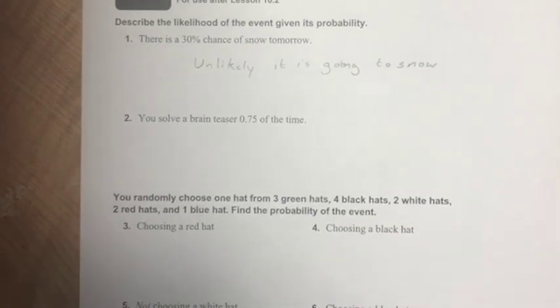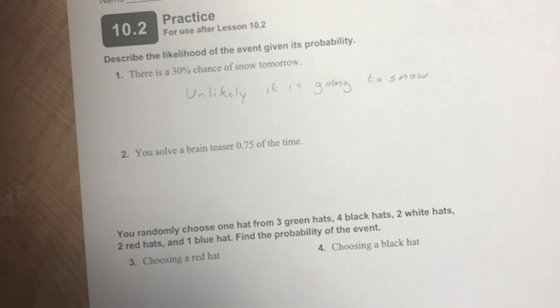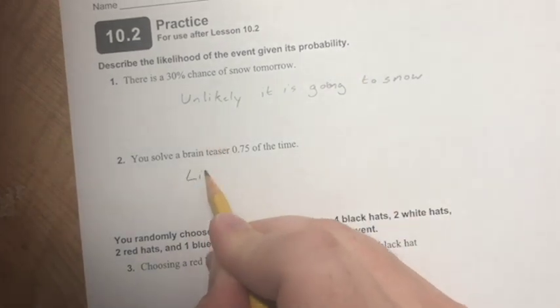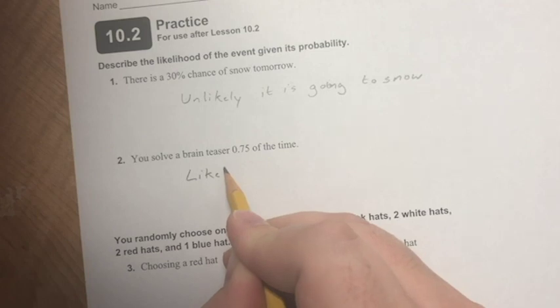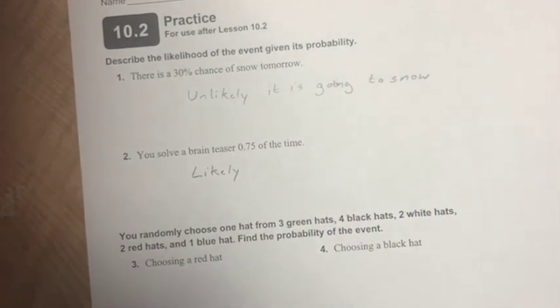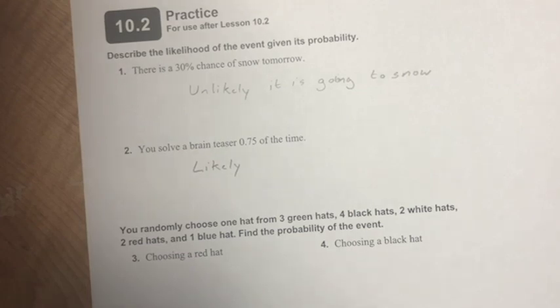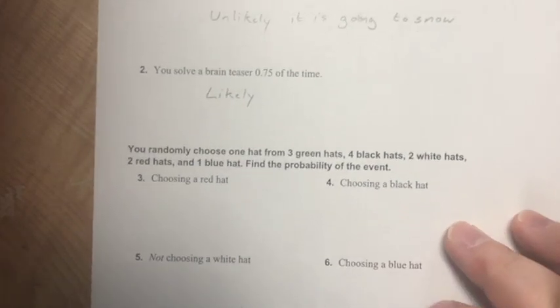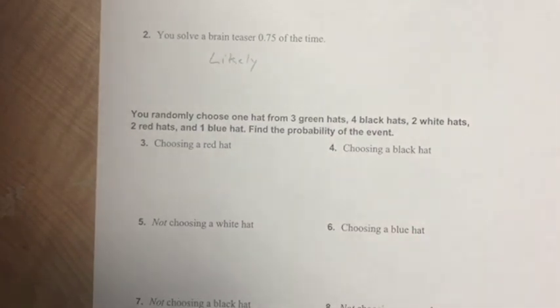Then the next one says, you solve a brain teaser 0.75 of the time. Well, we know how to change this to percent. This would become 75% of the time. So we can simply say that the likelihood of you solving that is very likely to happen. All right. That's it. So you get a brain teaser, you're more likely going to solve this because it's basically 75%. So how do we get all this information? How do we get these percentages?